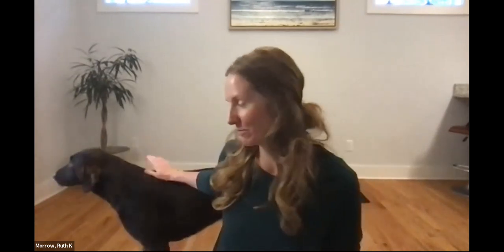When you're studying the Yoga Sutra on your own, this is Lulu, this is my dog. She might be coming in from time to time. So the Yoga Sutra can be kind of confusing to study on your own.